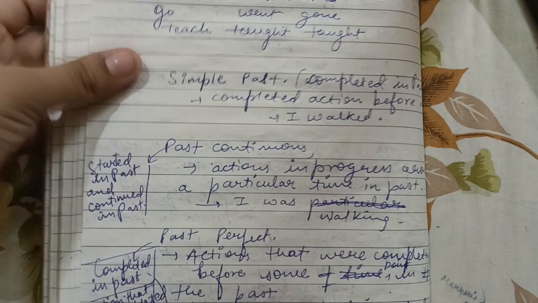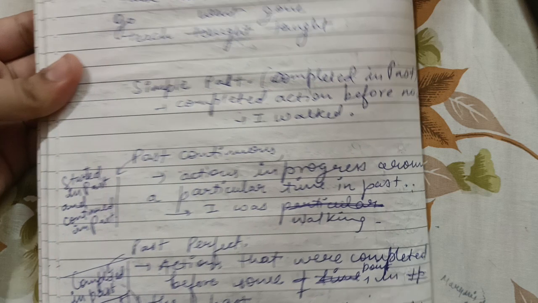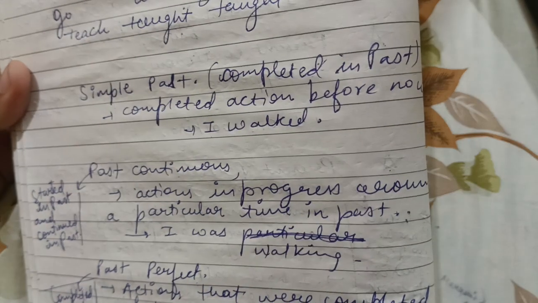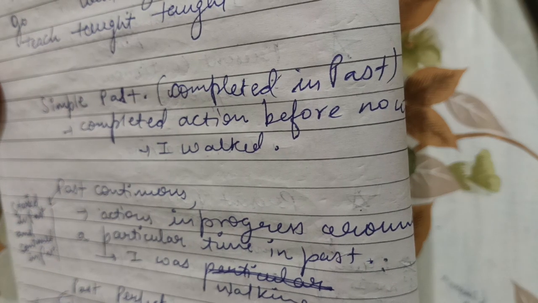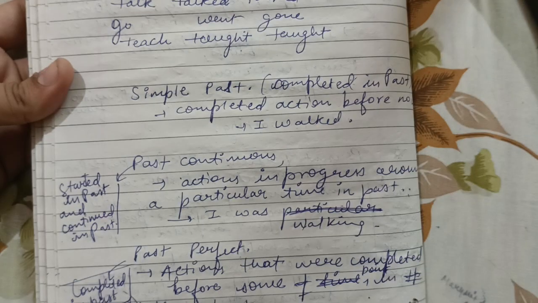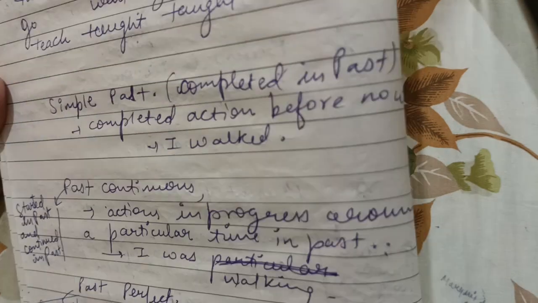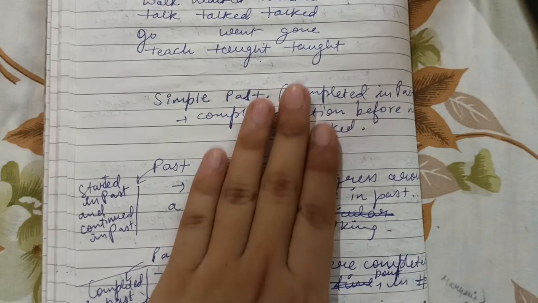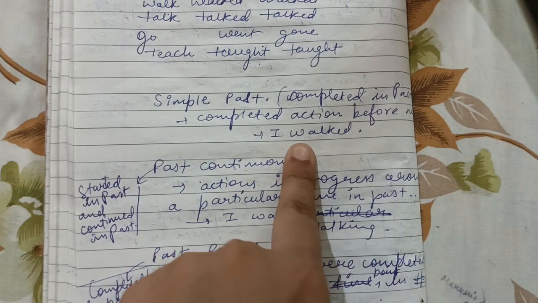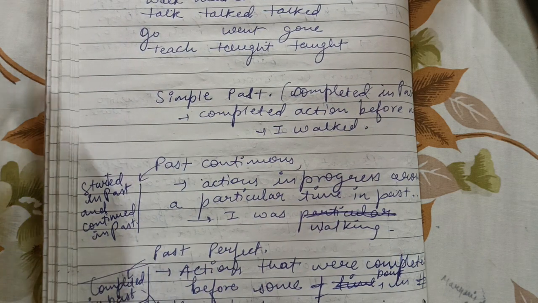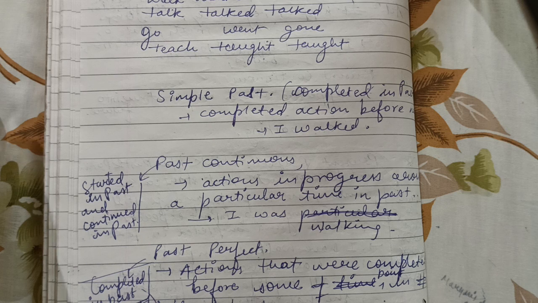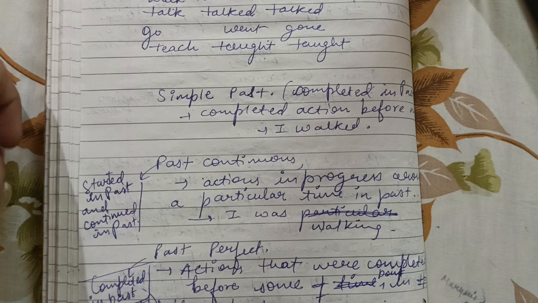Now talking about the next, simple past. Simple past is the work done which has been completed in past. In past, what is it written? It has been completed in past, before now, means before the present moment it has been completed. At some point of time in the past, it has been completed, and we don't know the time. That is why it is also known as indefinite.